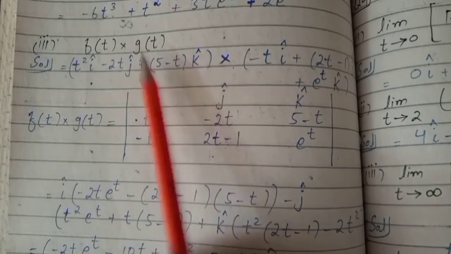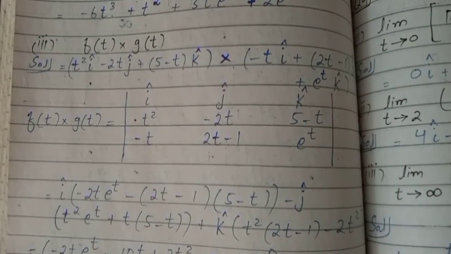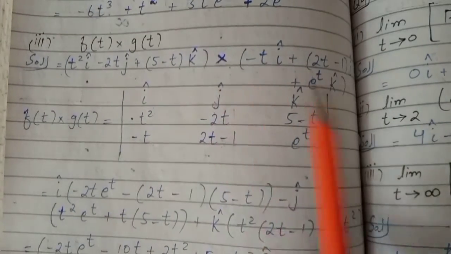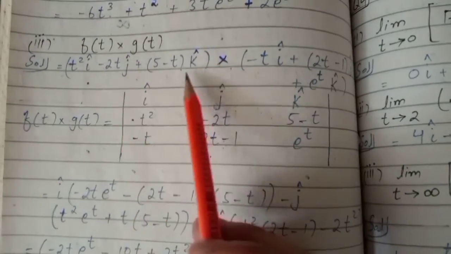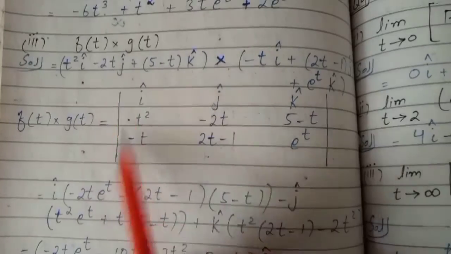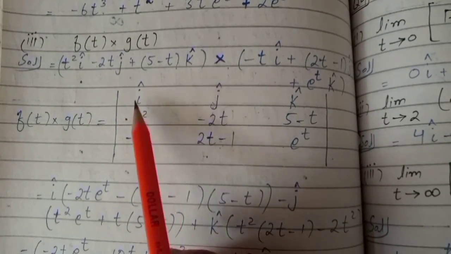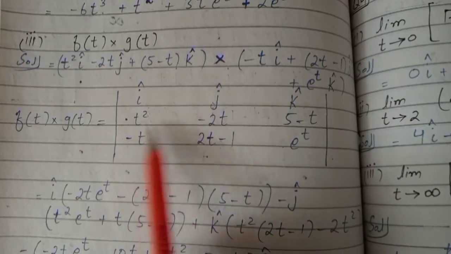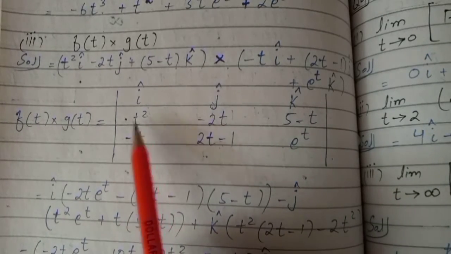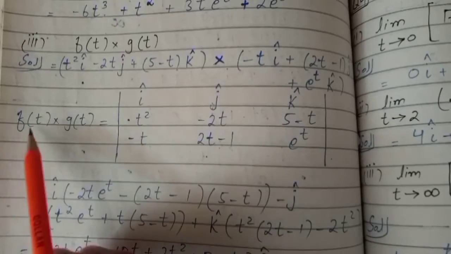f of t is equal to this, g of t is equal to this. There is a cross product. You have studied how to find the cross product of two vectors. We will make a determinant. In the first row, we will write the unit vectors i, j, k, and in the second row, we will write the components of the first vector function f of t.